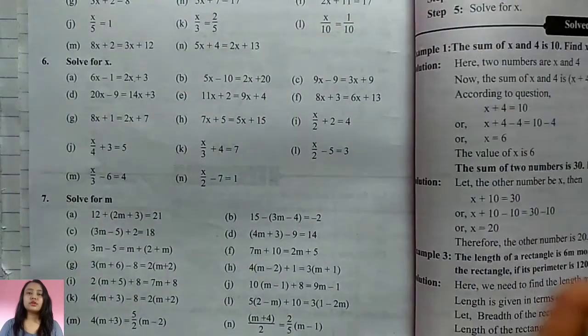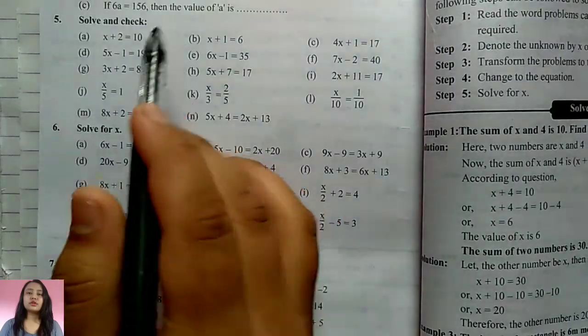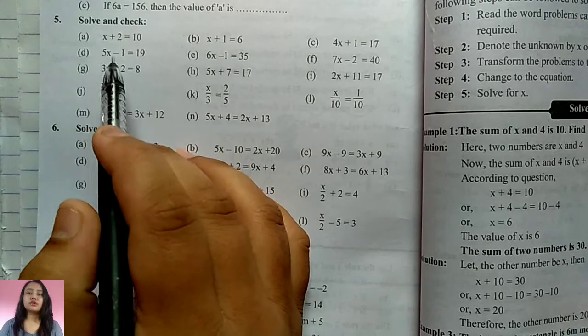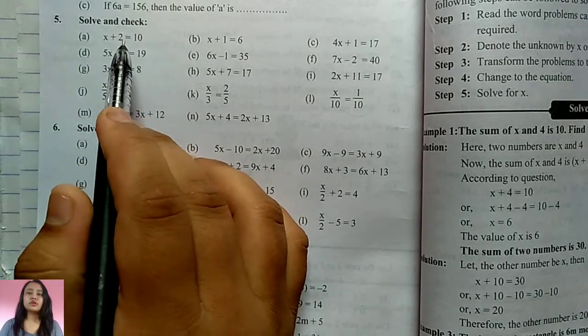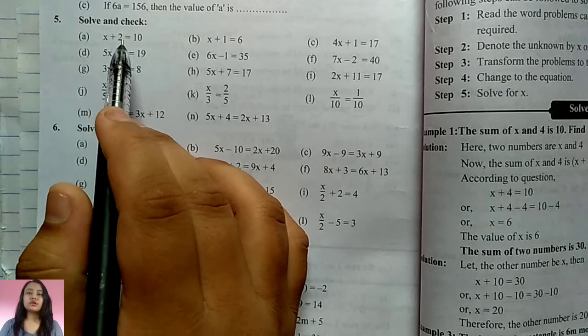And today I'm going to teach you how to solve and check an equation, how to solve the equation and find the value of x or any other letter given there. Suppose the question will be like this, okay? Here in the book there are different sorts of questions like solve and check. So here we have to find the value of x and check whether the value of x that we have found is correct or not.